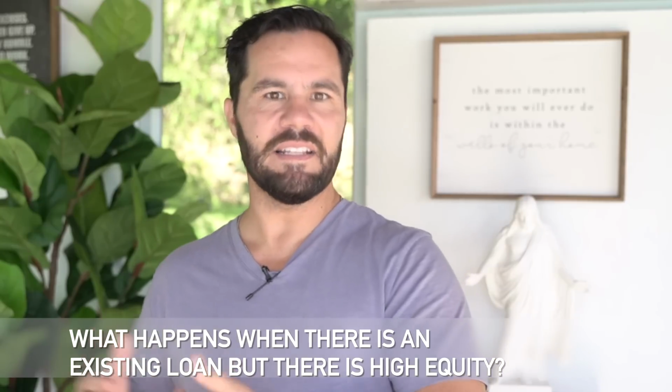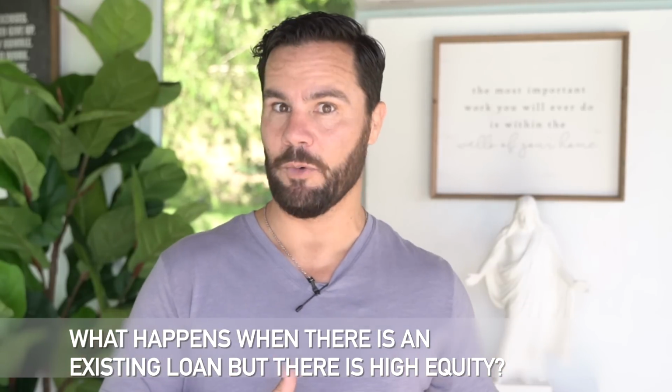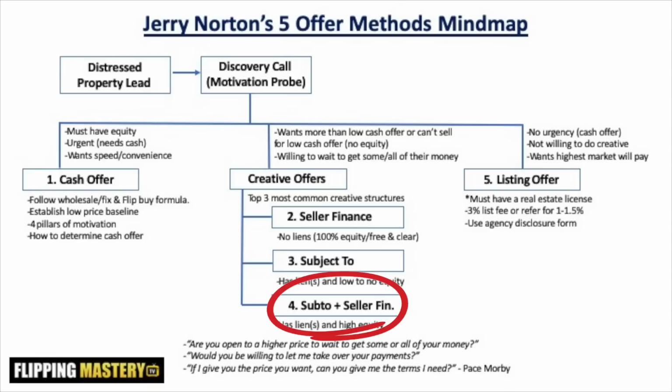Now, as I said, subject to is ideal when the seller has an existing loan and there's little to no equity, but what happens when there is an existing loan, but there is high equity? Great question, Jerry. That brings us to method 4, which is combining subject to with seller financing.